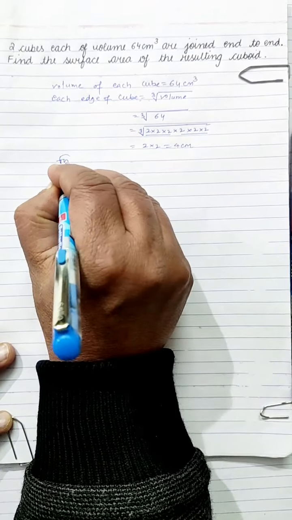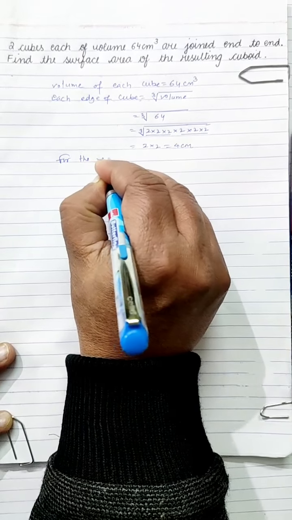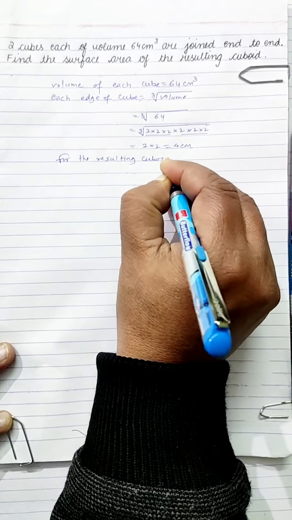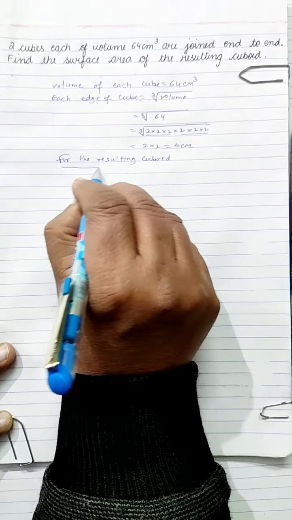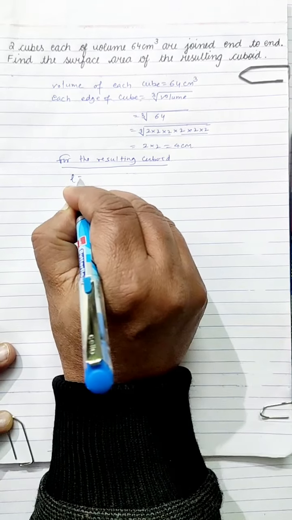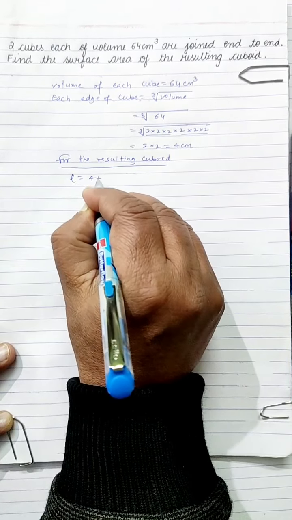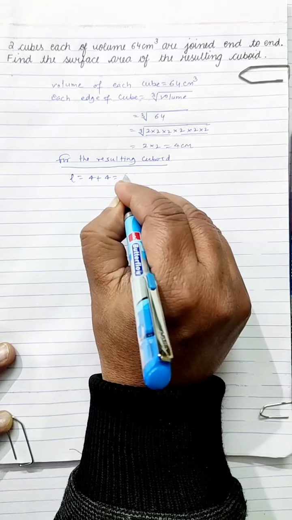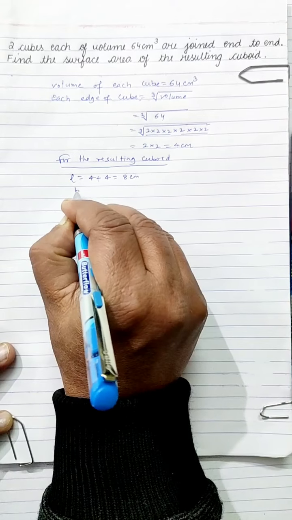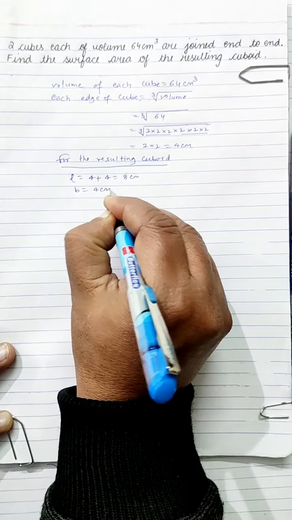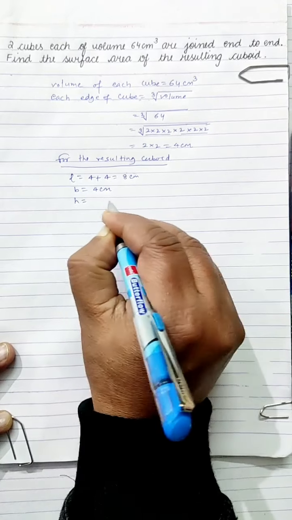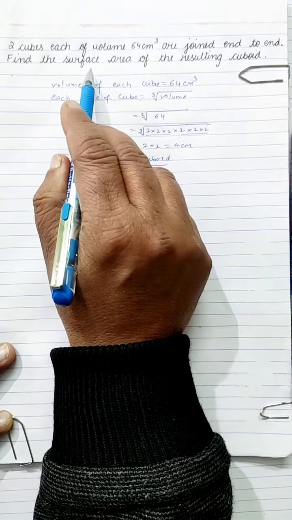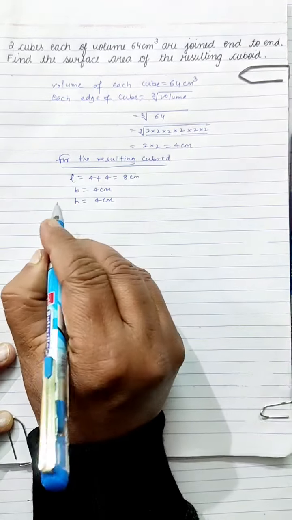Now for the resulting cuboid, I have told you length will be double of the edge, 4 plus 4, because two cubes are joined end to end. Breadth is equal to edge of cube and height is also edge of cube. We have to find the surface area of the resulting cuboid.